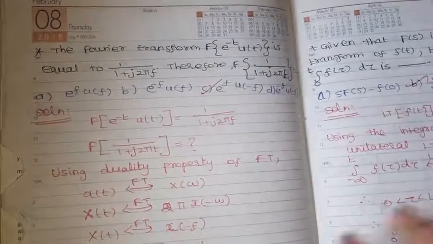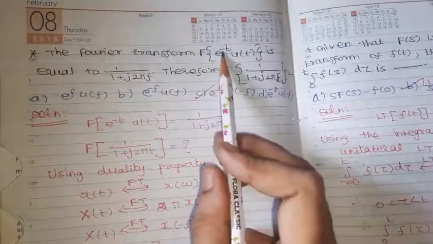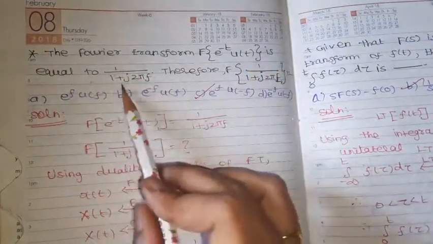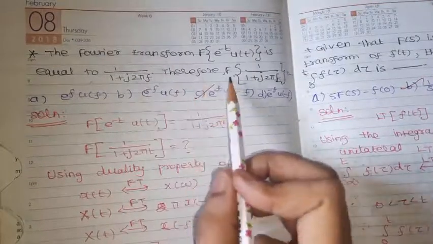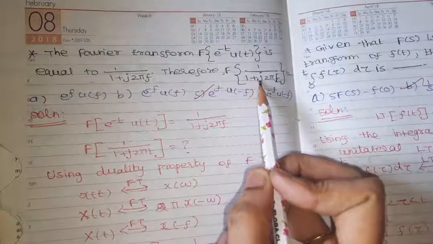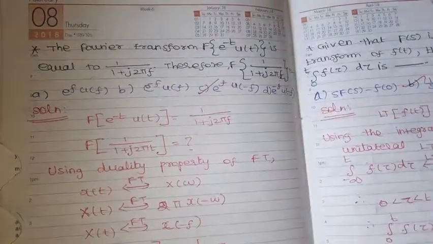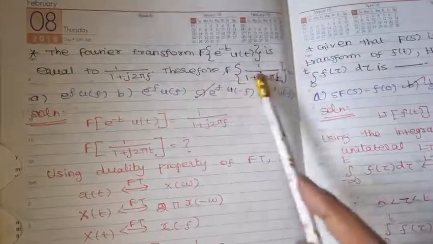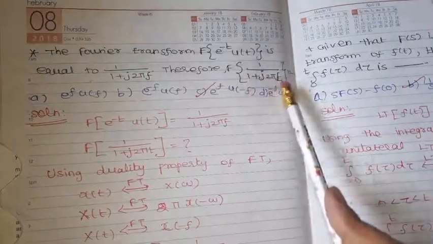Okay, we'll see. The Fourier transform of e power minus t u of t is equal to 1 by 1 plus j 2 pi f. Therefore, we need to find out the Fourier transform of 1 by 1 plus j 2 pi t. The Fourier transform of this function is given as this, and we need to find the Fourier transform of 1 by 1 plus j 2 pi t.